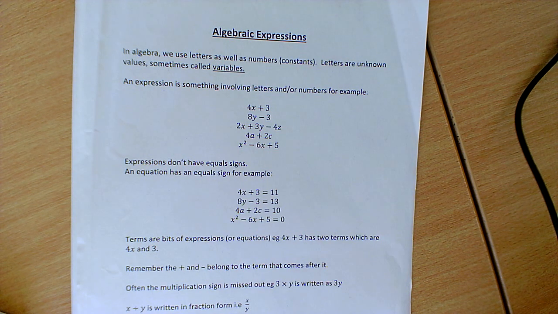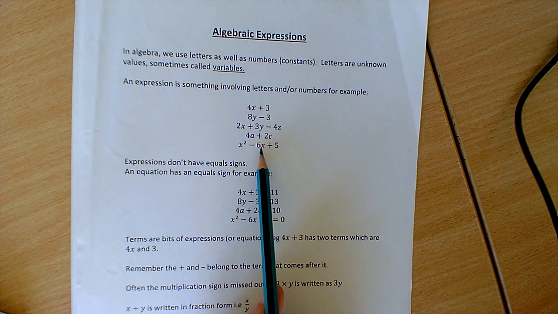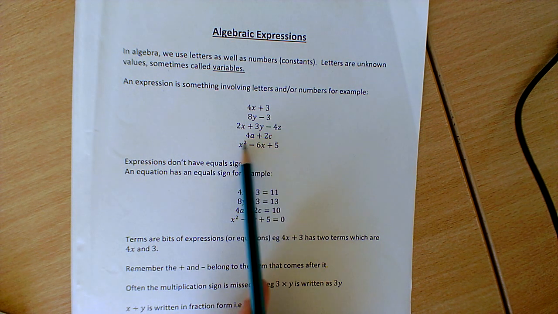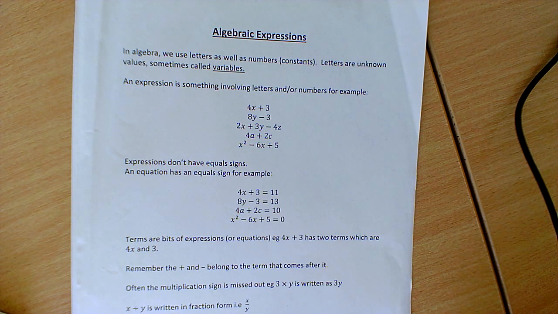We can have squared numbers. We can have x squared minus 6x plus 5. This is also an expression. Expressions don't have to have equal signs. Expressions don't have equal signs. An equation would have an equal sign.